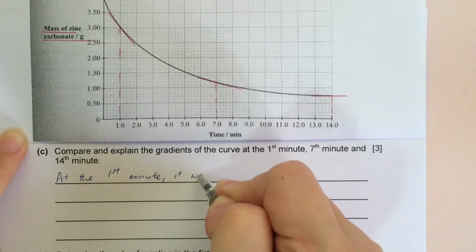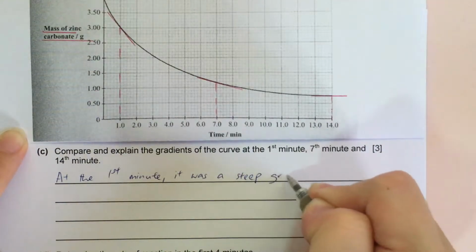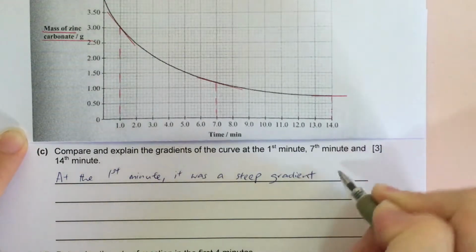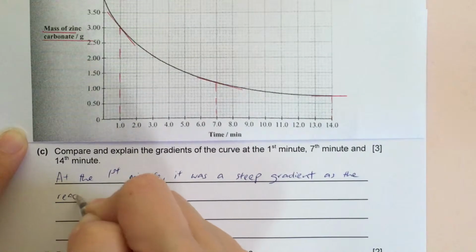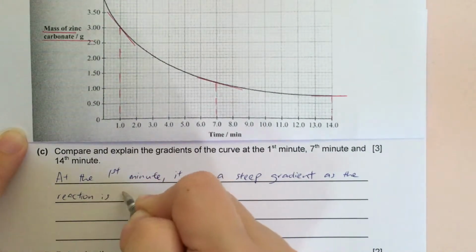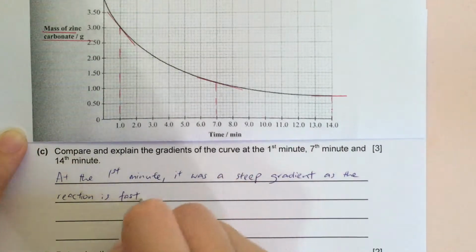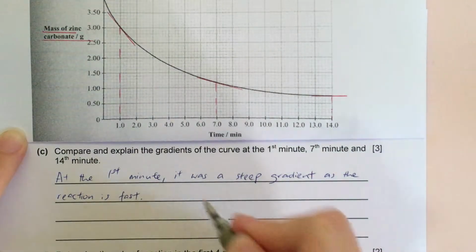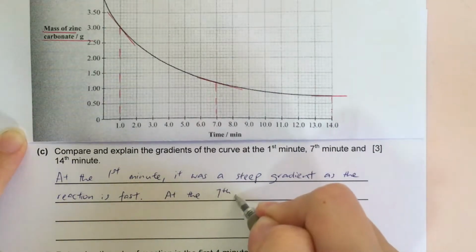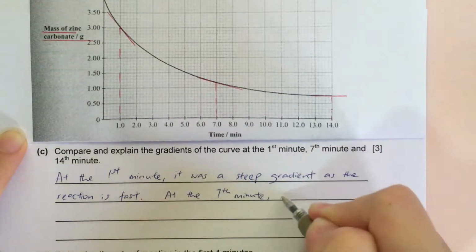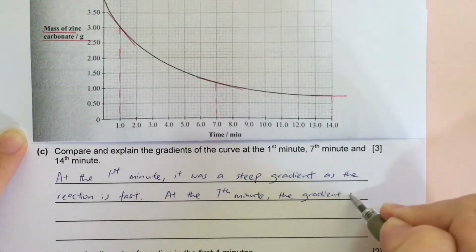So first we say that at the first minute, we explain what the gradient looks like. So the gradient is steep. Then we have to explain why the gradient is steep. Most of you have one of these missing parts. So it was a steep gradient as the reaction is fast, which is why there's a steep gradient, because it's fast. Okay, then we move on. The gradient is less steep. Why is the gradient less steep?